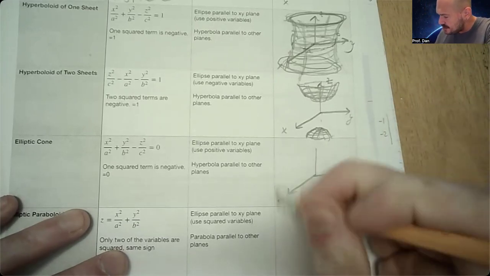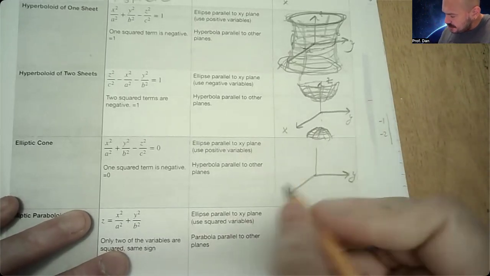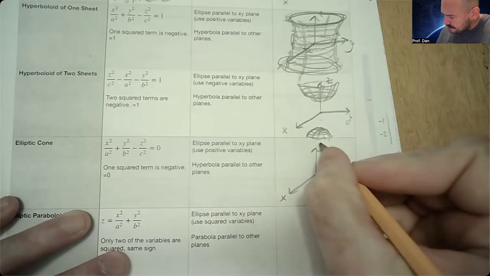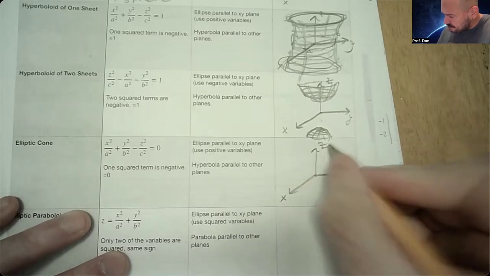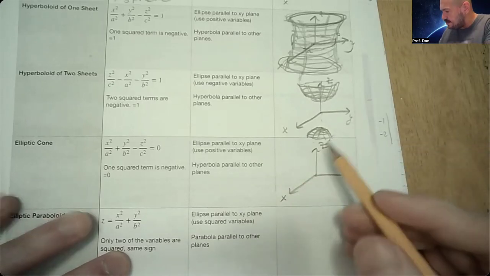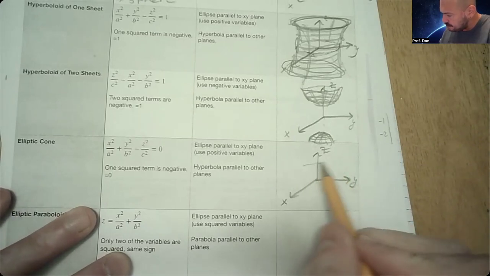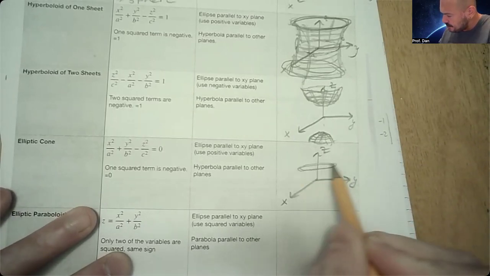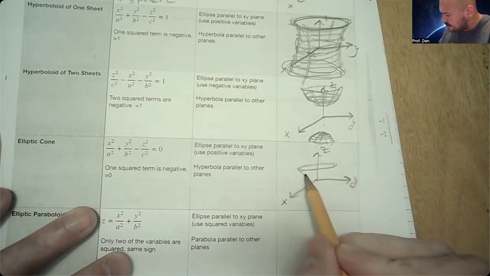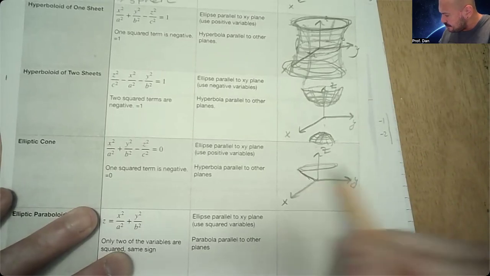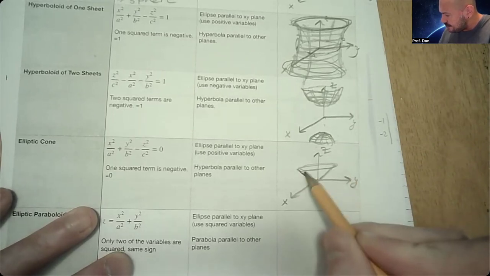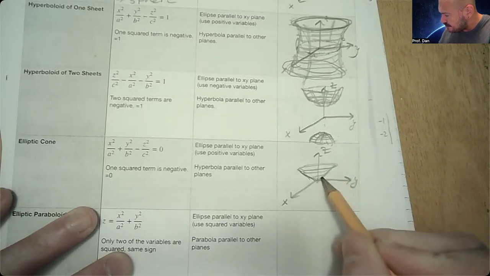Whoops, that's X. Okay. So we have ellipses going all the way down to that origin, getting smaller and smaller.